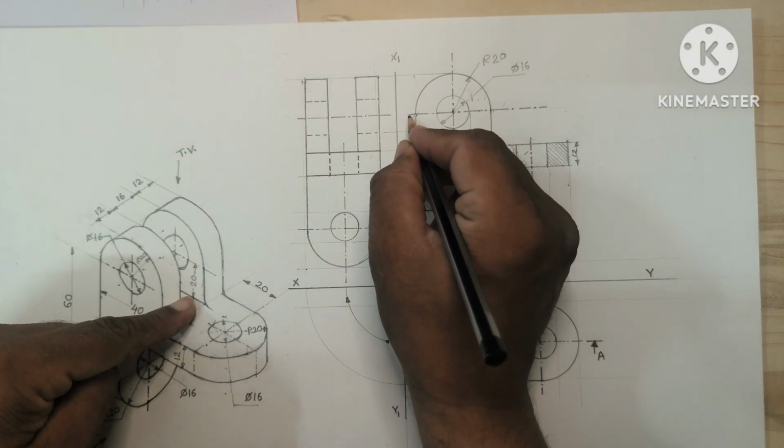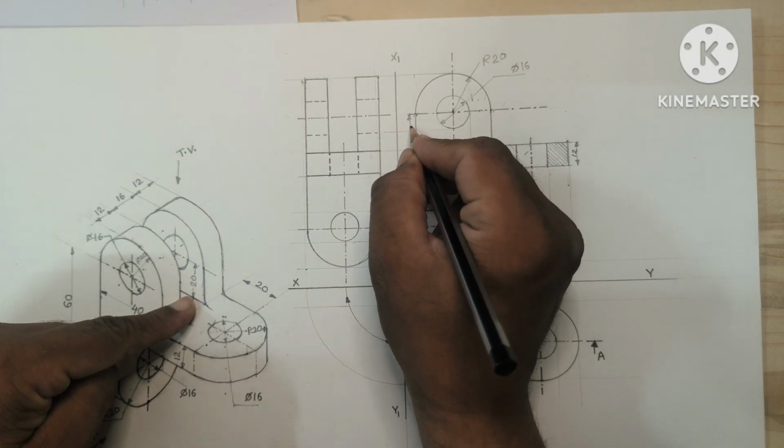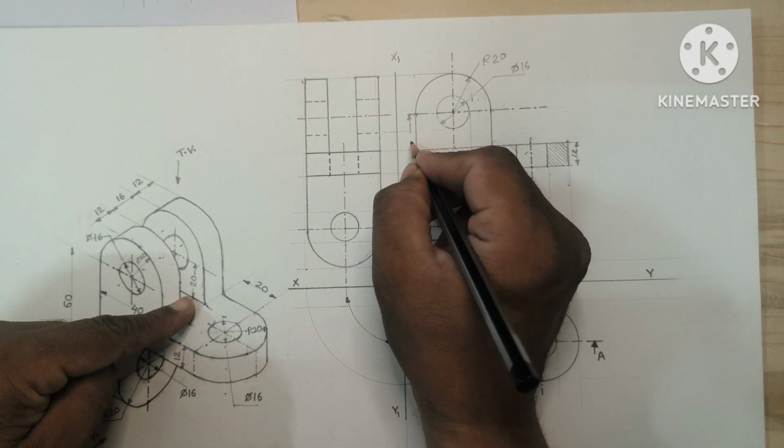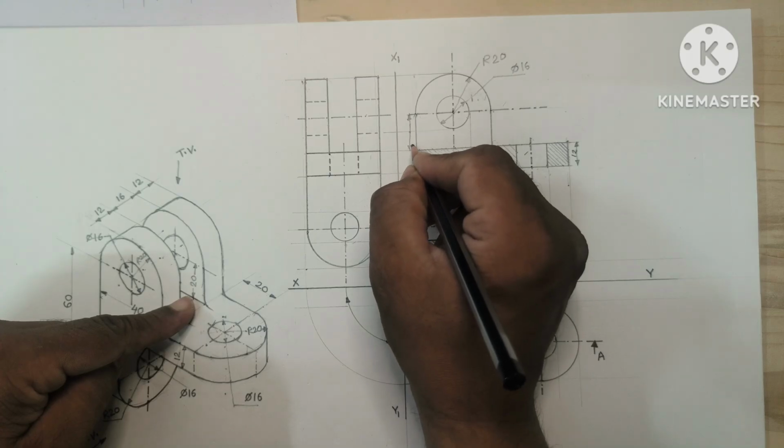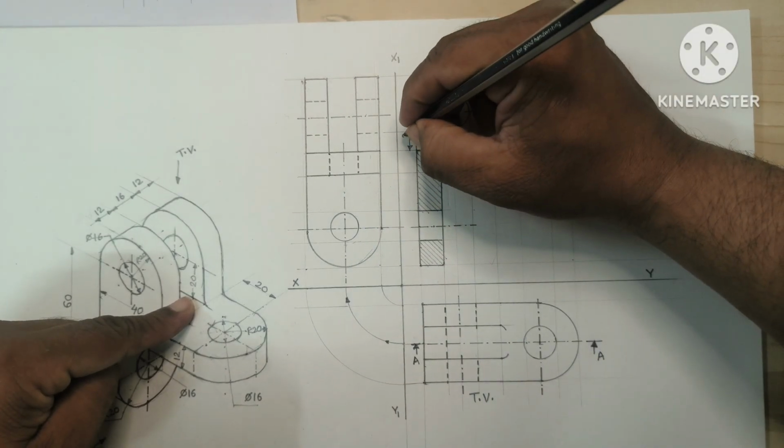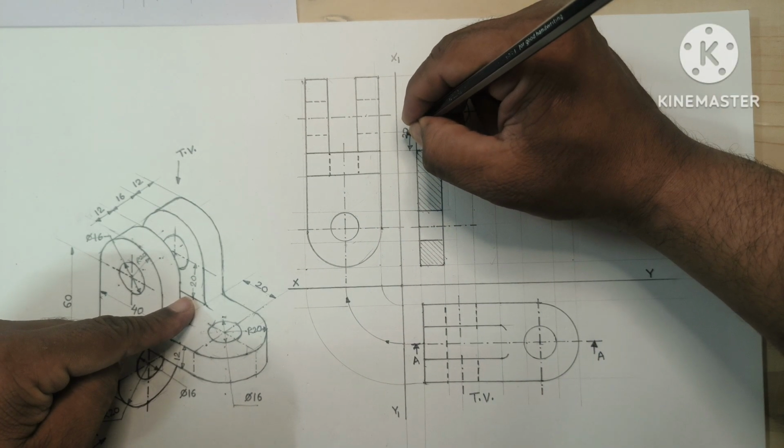See towards the left hand side and towards the right hand side. This will be the 20 millimeter distance. This will be the 20 millimeter distance.